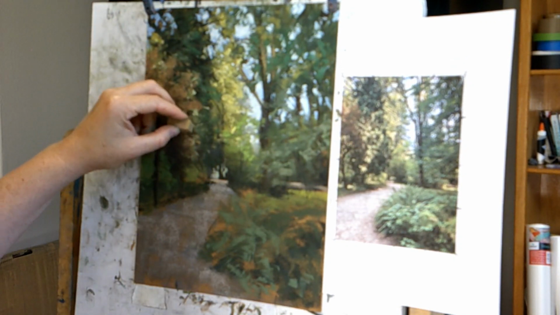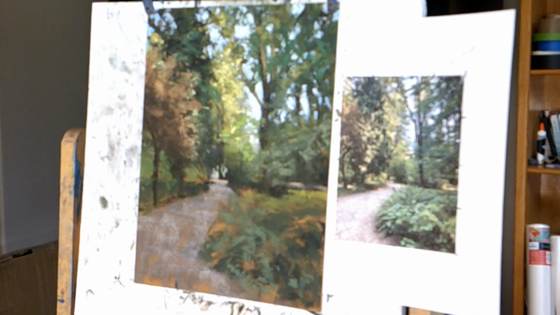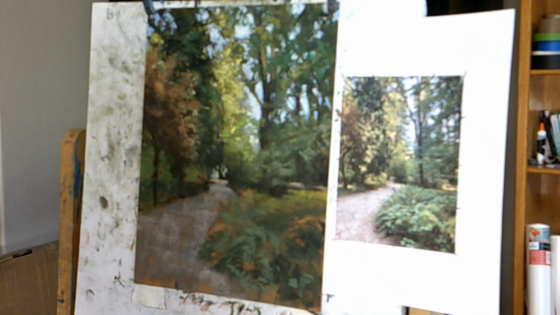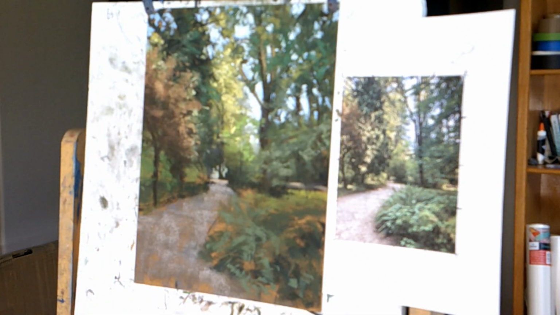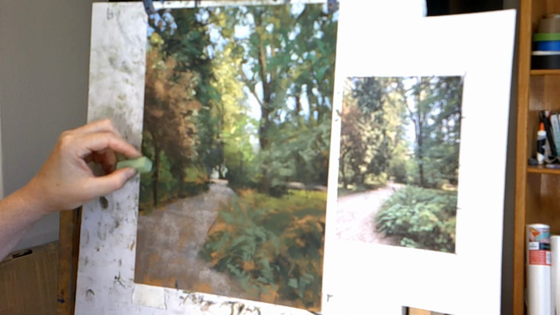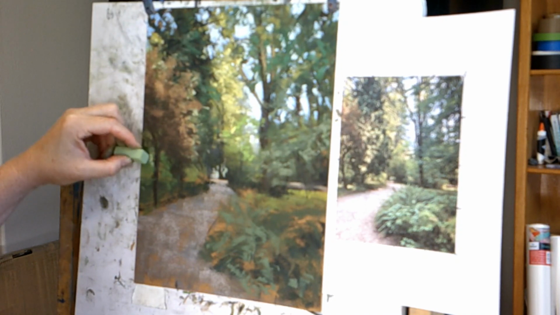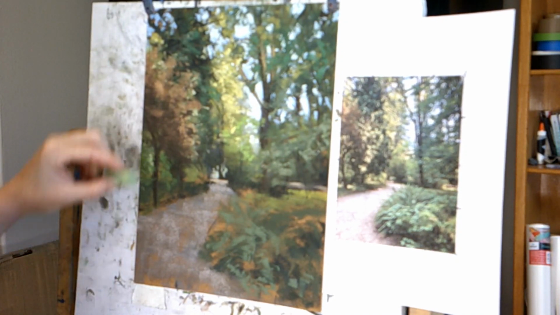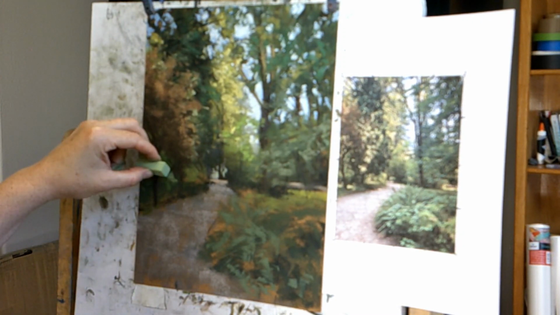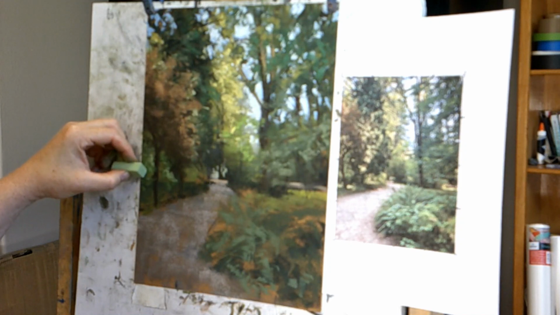Whoop, that one got a little crazy. I am going to establish some of the light in this area back here. So I'm going to come in with a light. I'm going to use both a light and a cool and a warm color back here, because this bush has both in it to my eye.